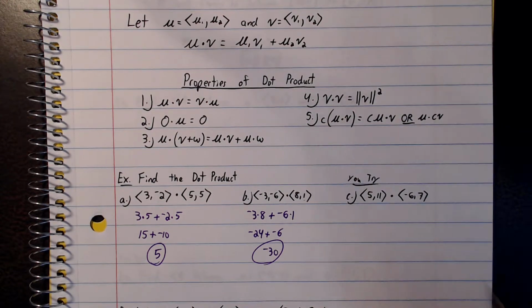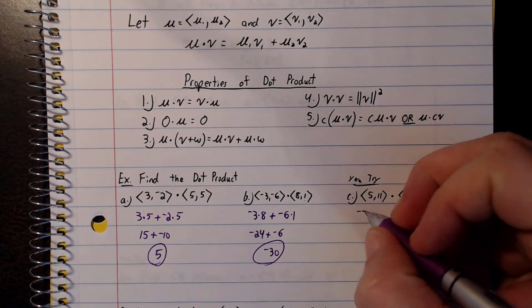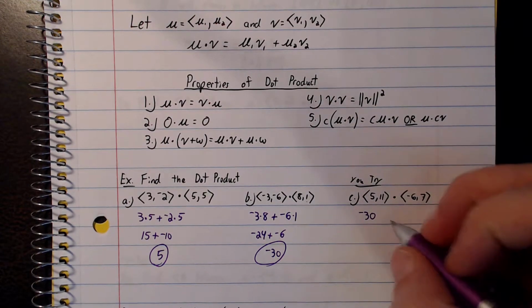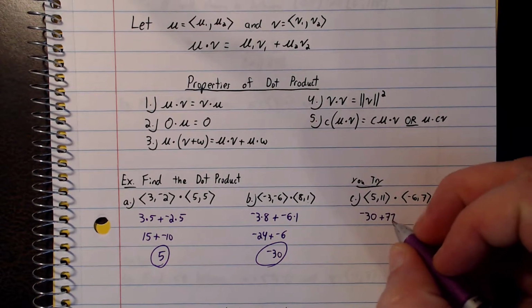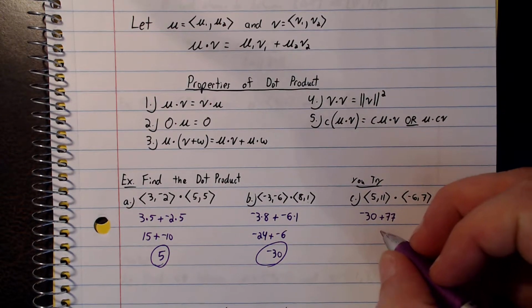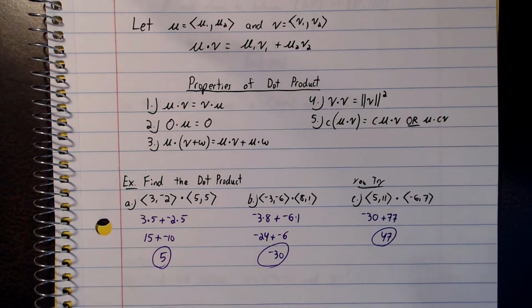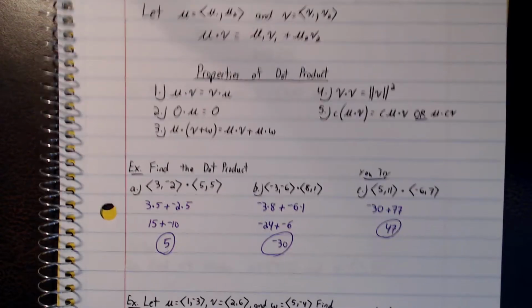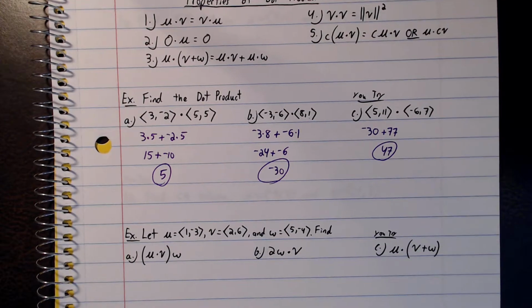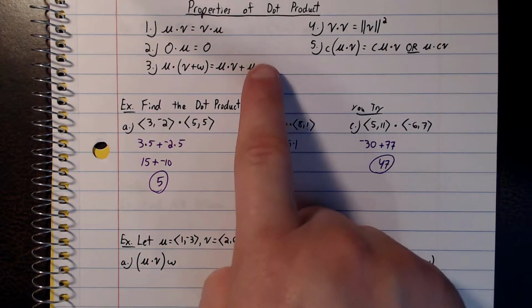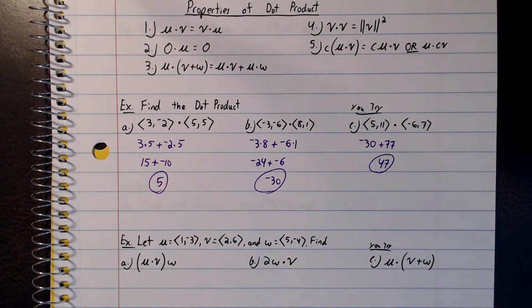Alright, so let's see. 5 times -6 is going to be -30. 11 times 7 is going to be 77. And if we add those, we get 47. Not bad. Now we've got some with these properties. The properties are right here at the top. If you need to write those down real quick, go for it.